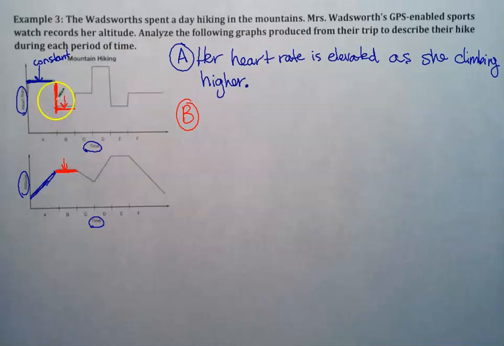We could say her heart rate decreases, and we might even say maybe this is normal, right? She has to have a heart rate, so we could maybe call that normal. But we could just say her heart rate decreases, or returns to normal.